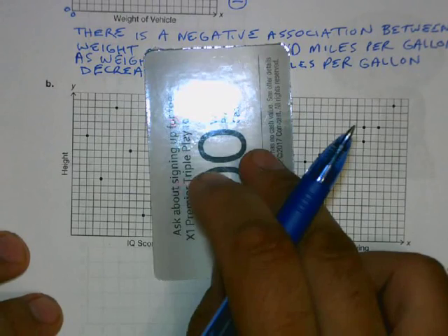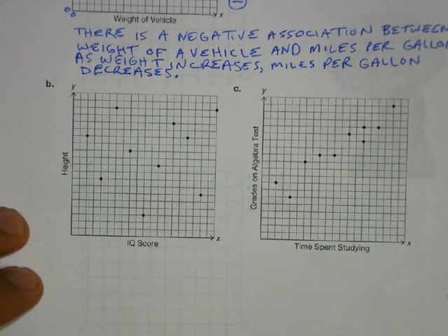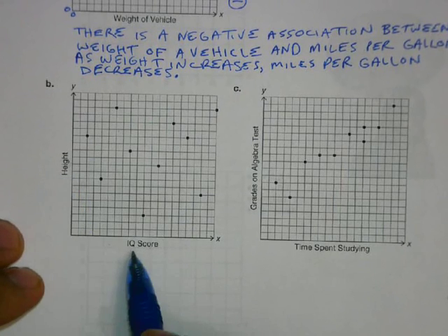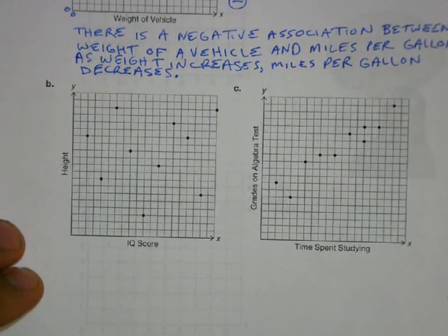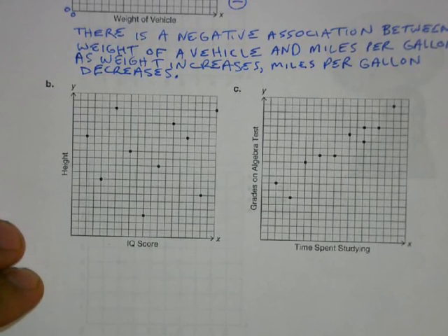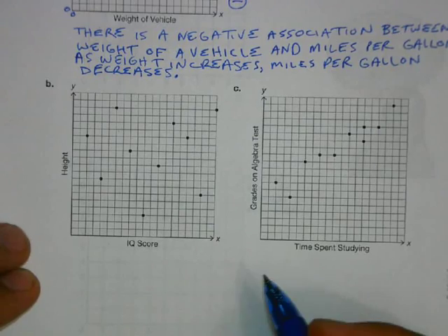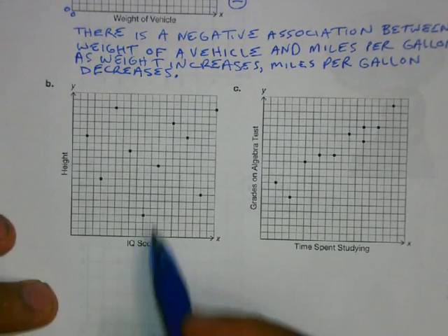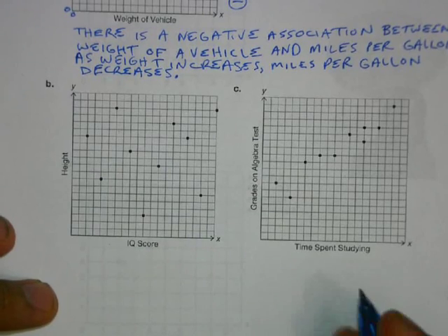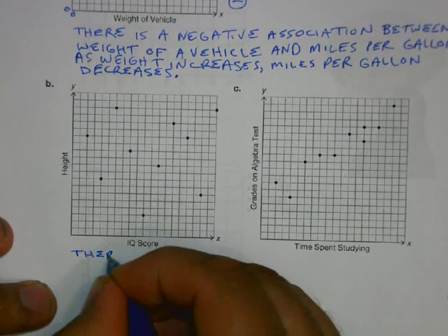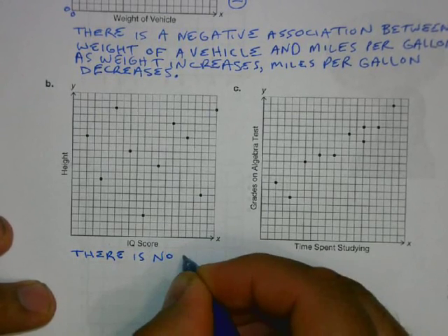Just from thinking about it, common sense wise, everyday real world experience, and also these dots here reflect that as well. So let's turn that into a statement. Let's write something to reflect that. There is no association between, okay, what are we talking about here? Well, we're talking about IQ score and height. So we could write IQ score and height.